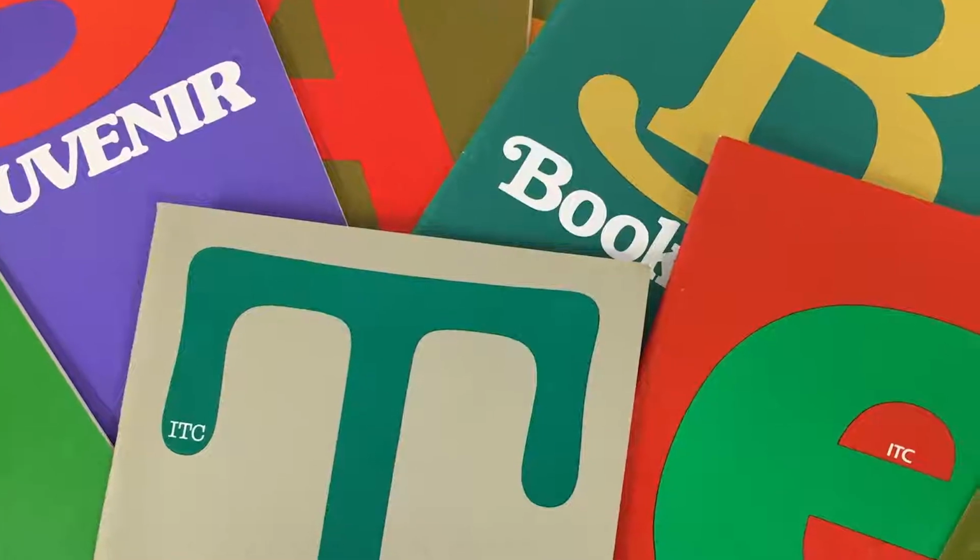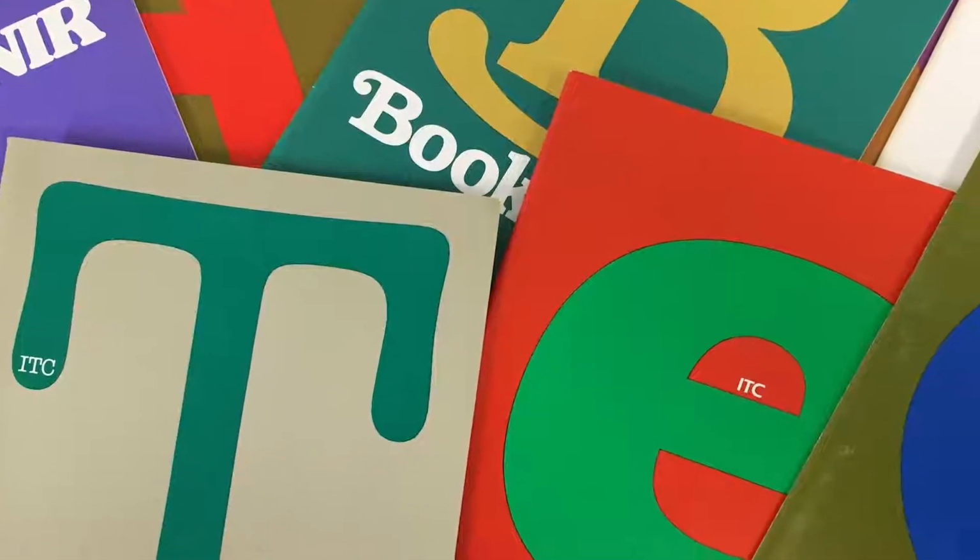wanting to stay hip and fresh and on top of things, would send in manuscripts spec'd in these typefaces. You had to go out and get them immediately. And if you didn't have them, you weren't going to get the job. And it was just that simple.